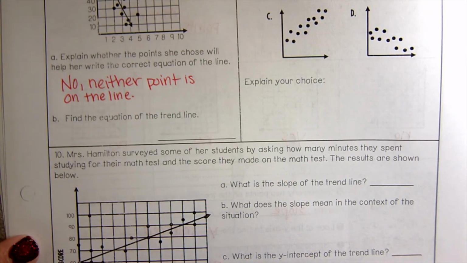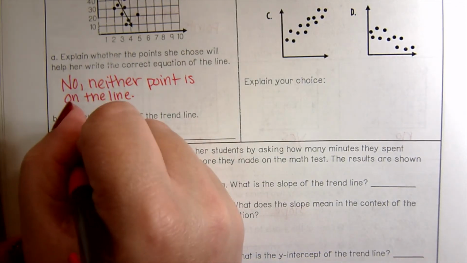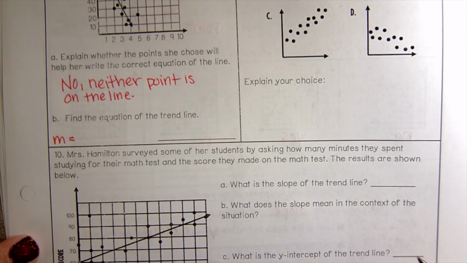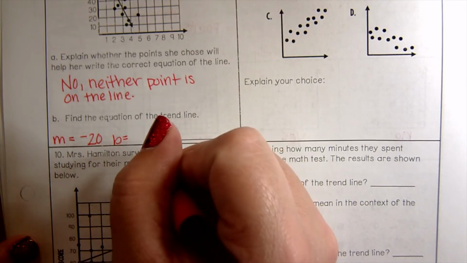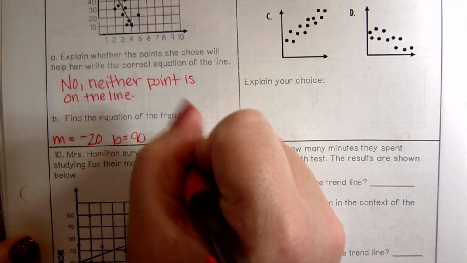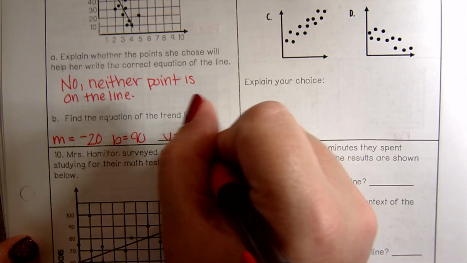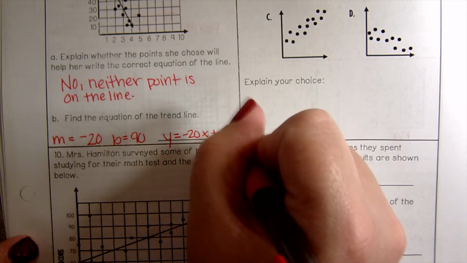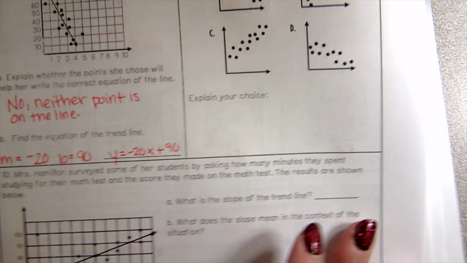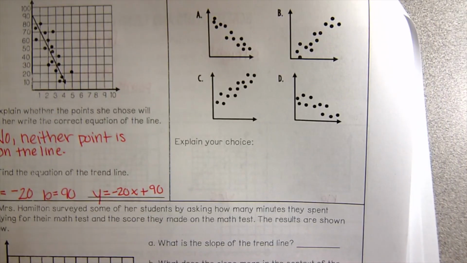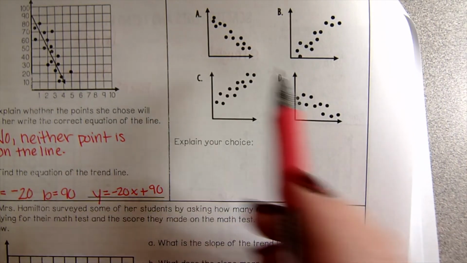And then it wants us to find the equation of the trend line. So let's go ahead and find the slope. What's the slope for this one? -20. And what is the y-intercept? 90. So y equals what? -20x plus 90.